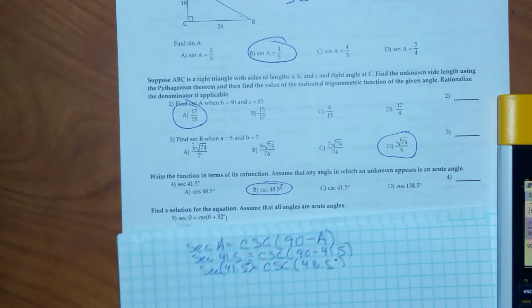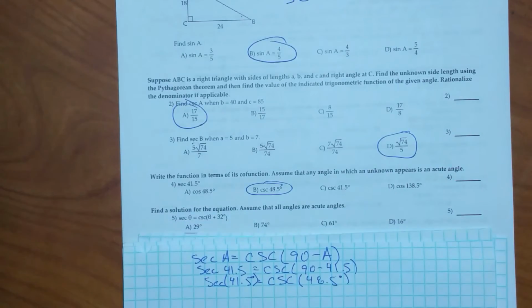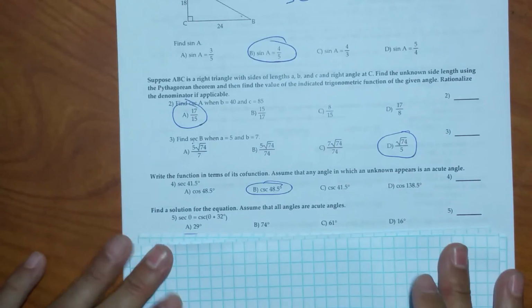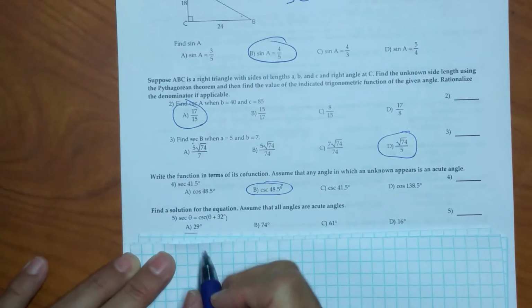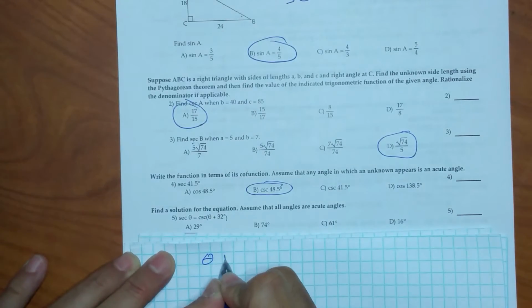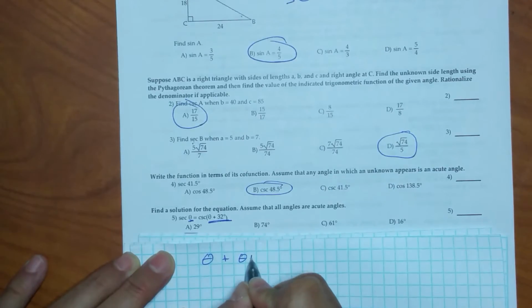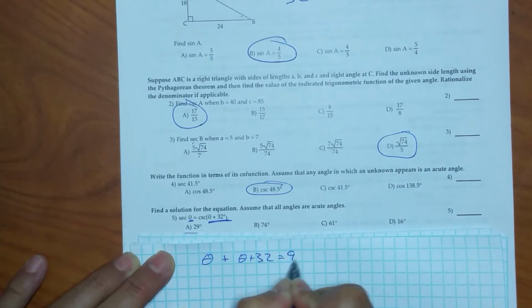Okay. All right, number 5. On number 5, we're trying to find a solution now. We know that the cofunctions, both of them together, have to add up to 90. So I'm going to use that information to solve for this one. I have theta plus theta plus 32 has to equal 90.